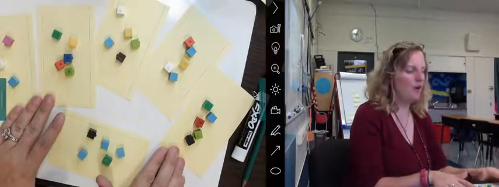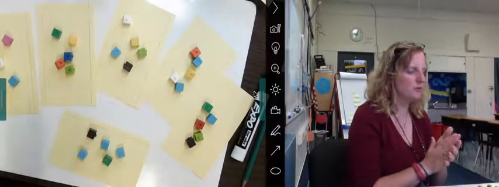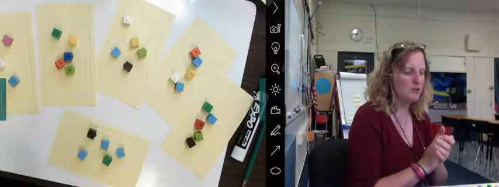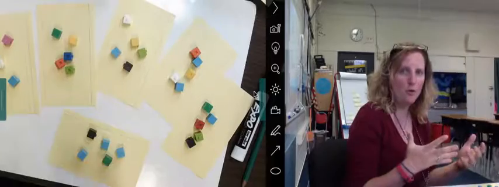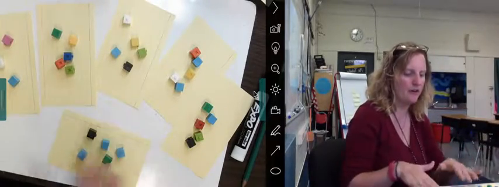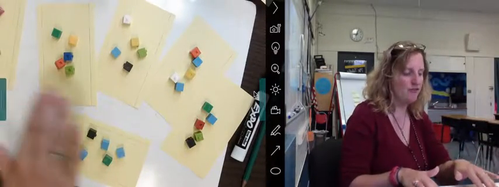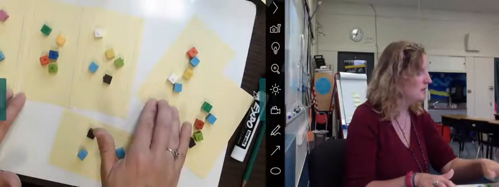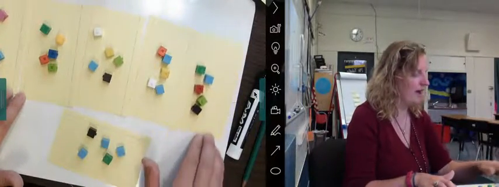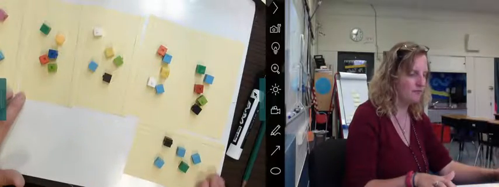So now I filled all of my nests. First roll told me 6 nests. The second one told me 5 eggs in each nest. I want to figure out how many eggs total do I have all together. So I have 5 and another 5. So 5, 10, 15, 20, 25, and 30.